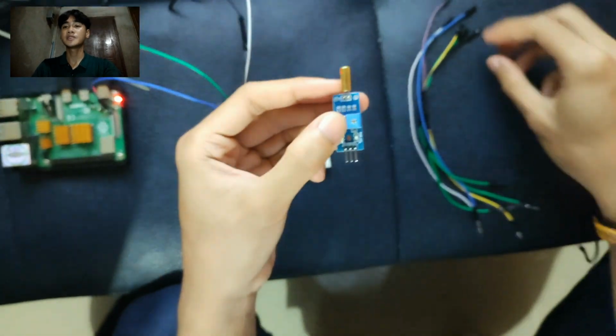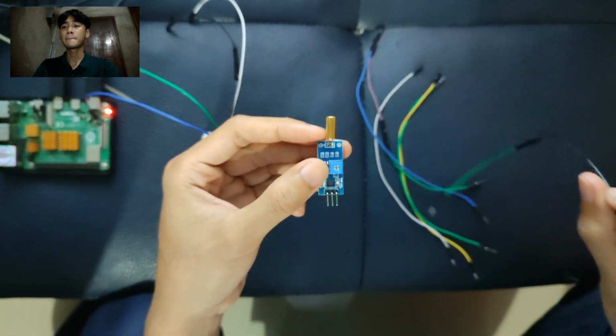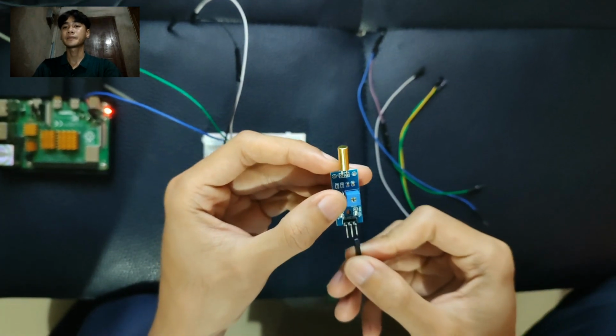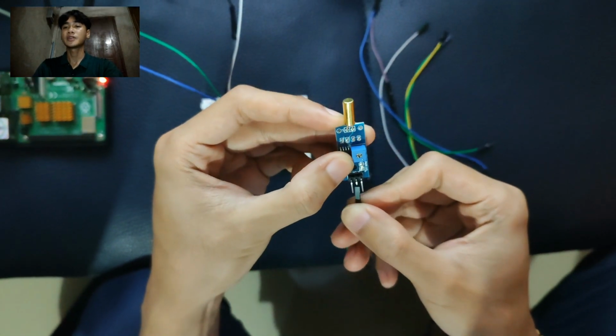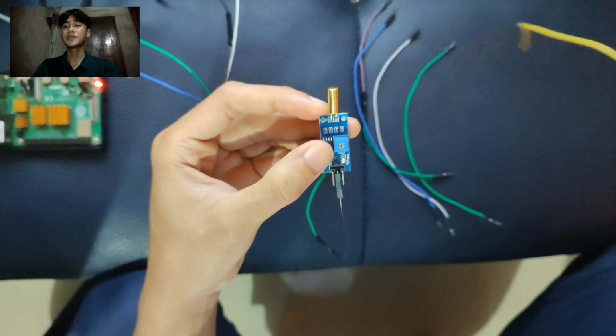Connect a wire to the VCC pin of the tilt sensor. Connect a wire to the GND pin of the tilt sensor.